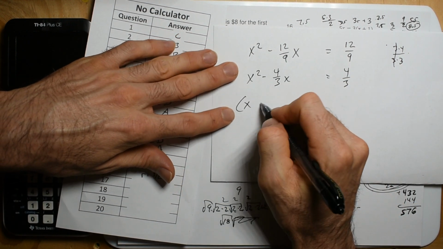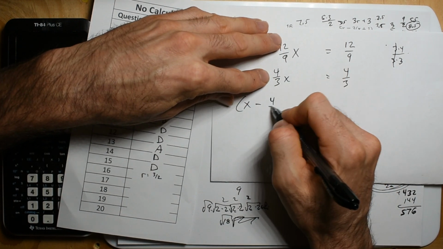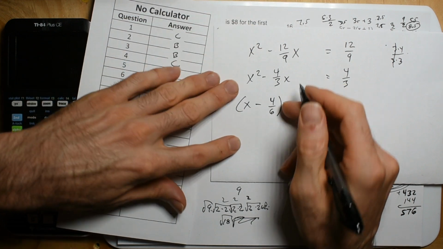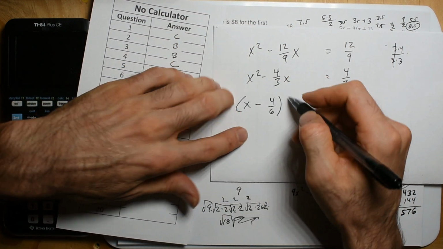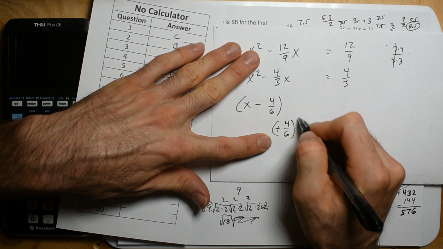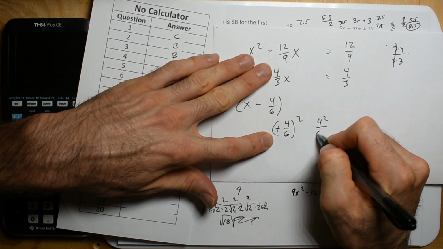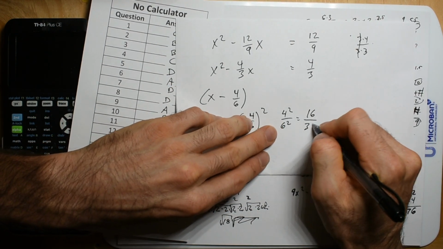Completing the square is x, and then we're going to have negative, and then we're going to have this divided by 2. That's 4/6. And when we do this, we're going to have x squared, but then we're going to have a positive 4/6 squared. So that's going to be 4 squared divided by 6 squared. That's going to be 16 divided by 36.